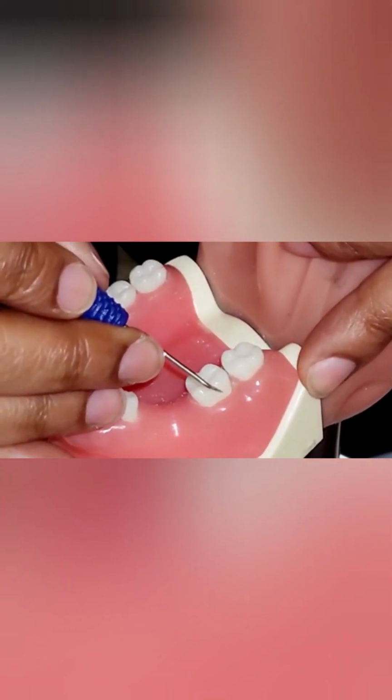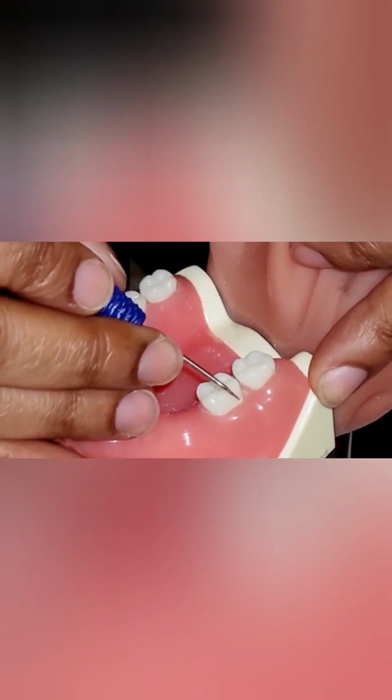So we're going to go over to tooth number 18, which is our second molar.